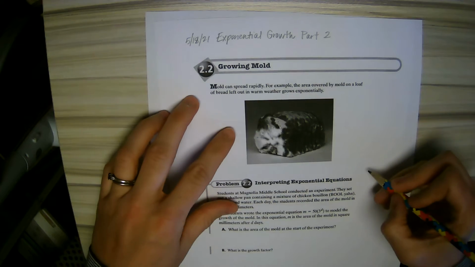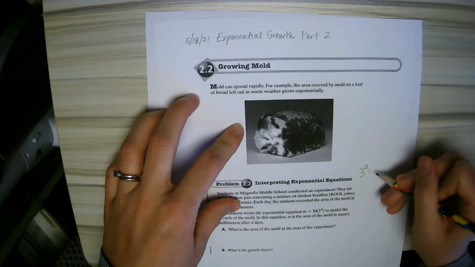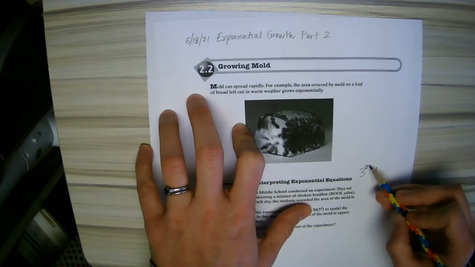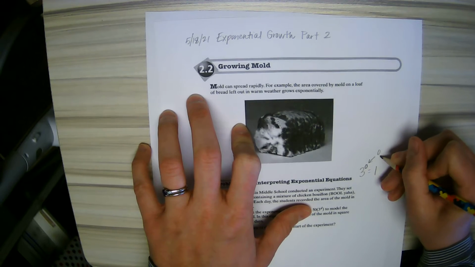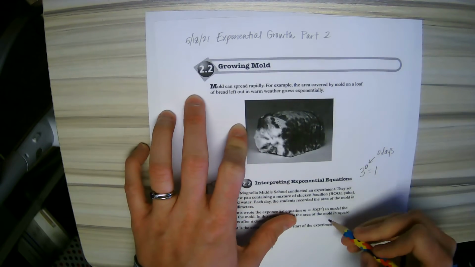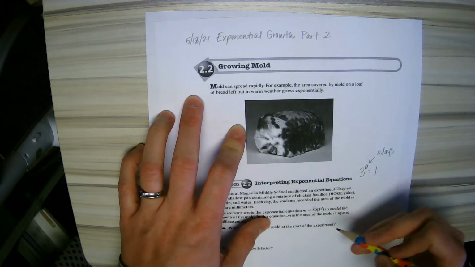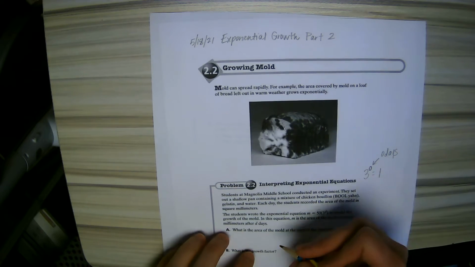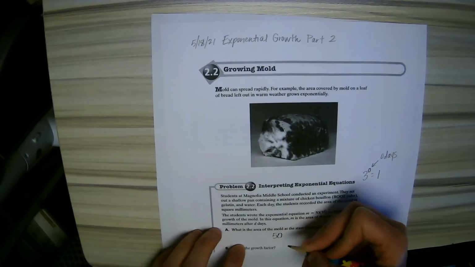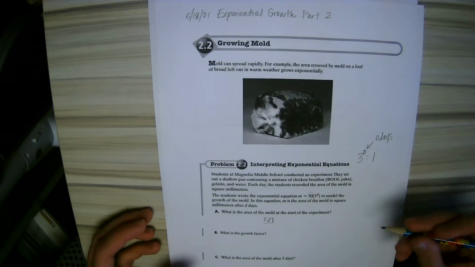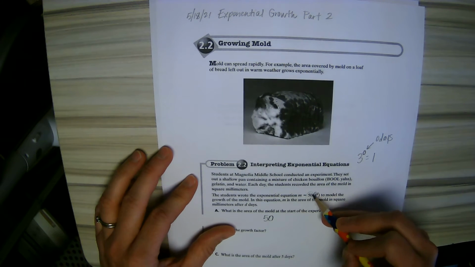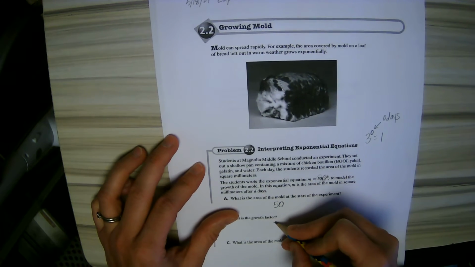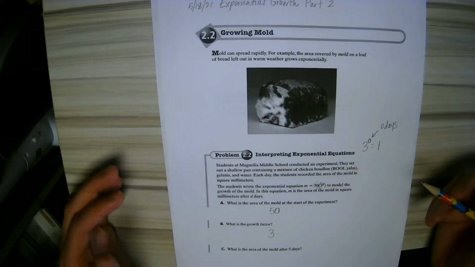So remember how we talked about 3 to the 0 power equals 1. Initially would be 0 time, right? 0 days. So initially, if we multiplied this by 1, that first thing is our initial area of the mold. So the growth factor, this 3 would be our growth factor. That is what we're multiplying by itself based on the number of days.